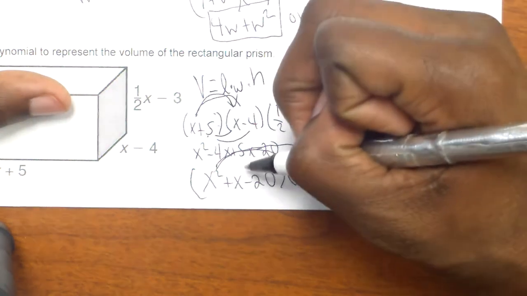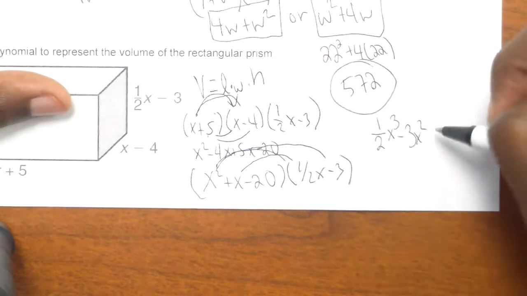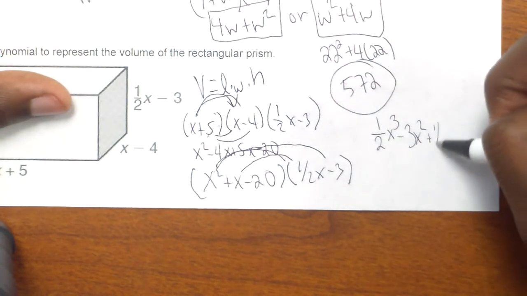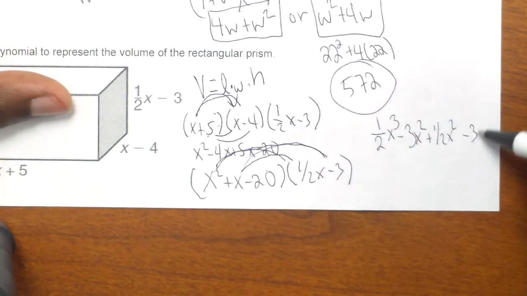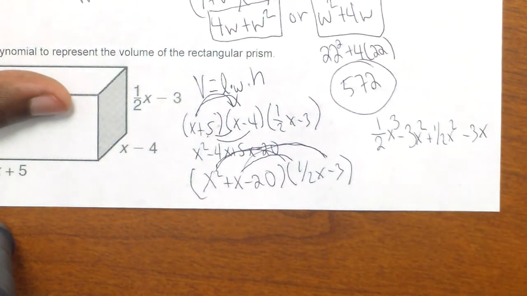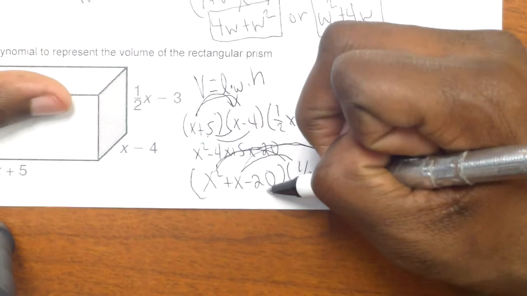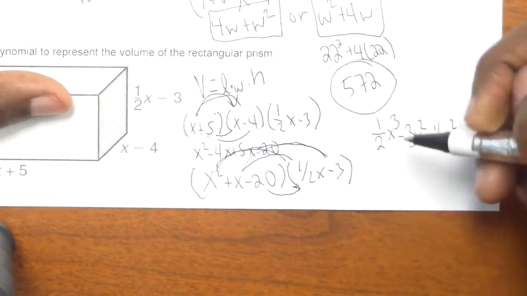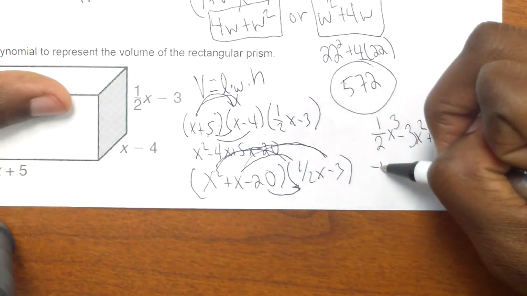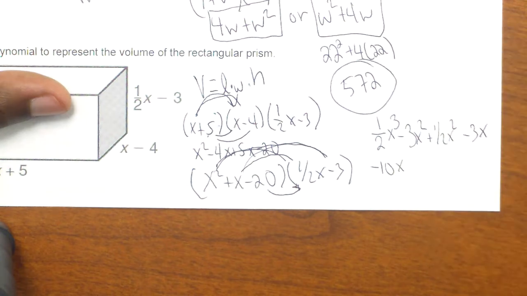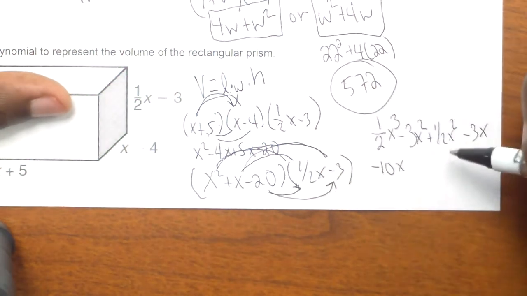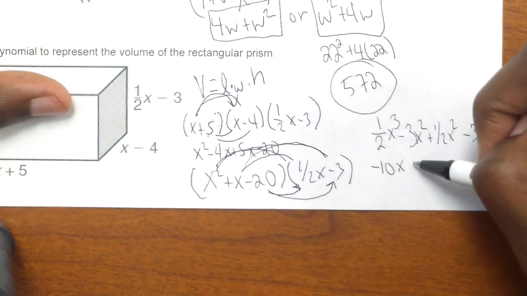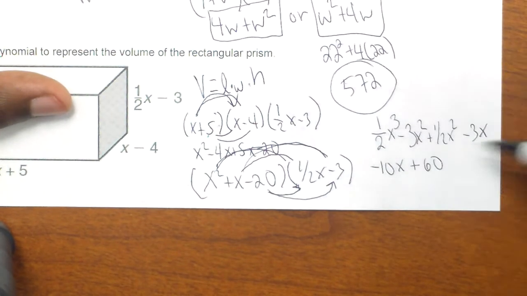Got it? Now we got to distribute x to both terms. X times 1/2 x is going to be 1/2 x squared. X times negative 3 is going to be negative 3x. I'm kind of running out of room. Then you distribute the negative 20. Half of negative 20x is going to be negative 10x. And then distribute the negative 20 to the negative 3. Negative 20 times negative 3 is going to be a positive 60.